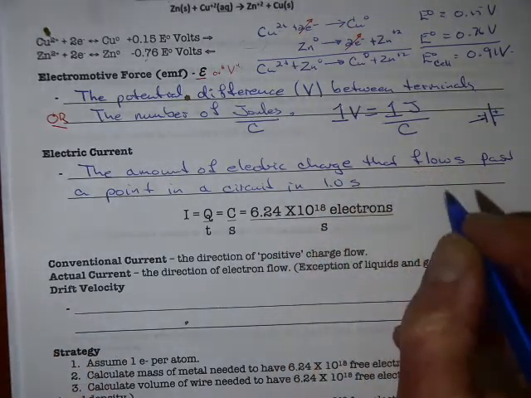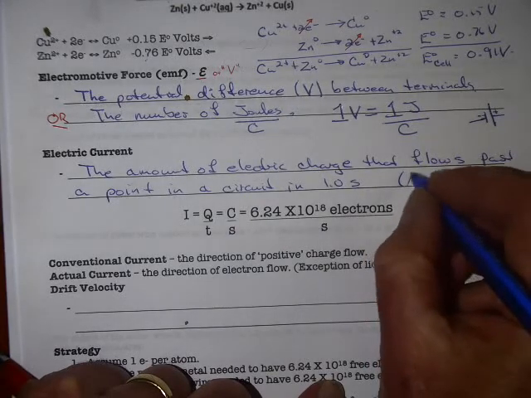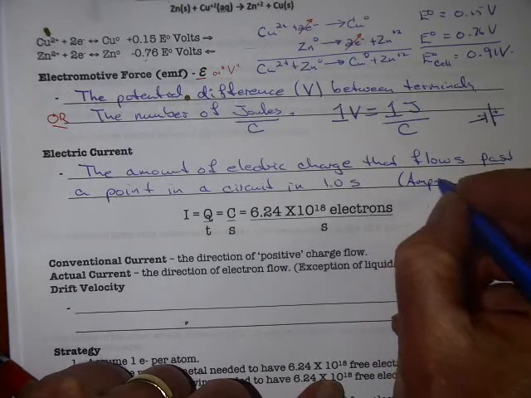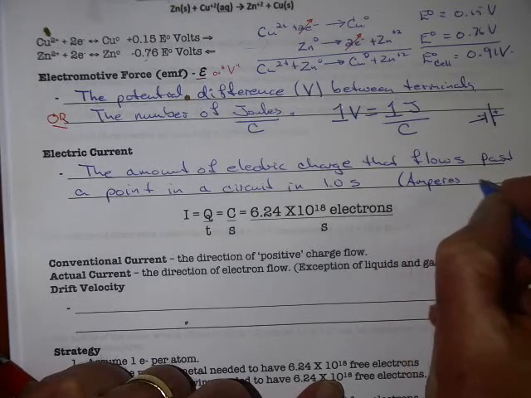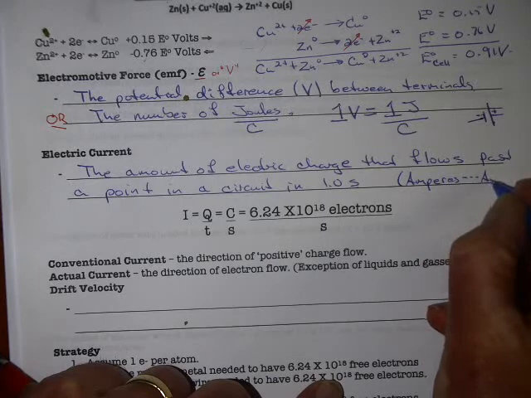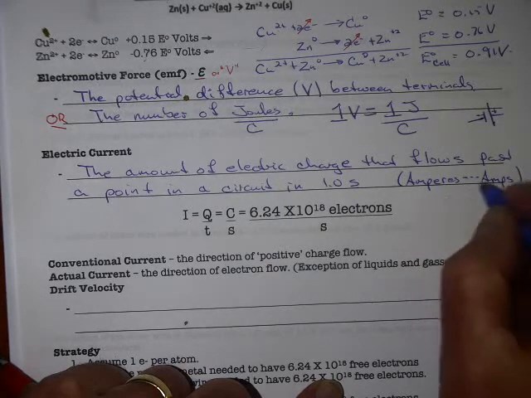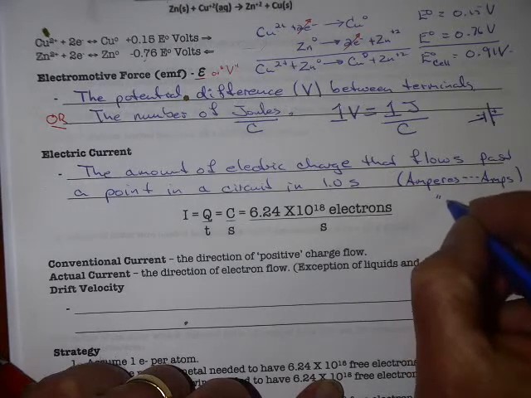And we measure this in amps. I'm sure you've heard of amperes. That's the actual name, amperes, but we just shorten it to amps. And the symbol for it is just A.